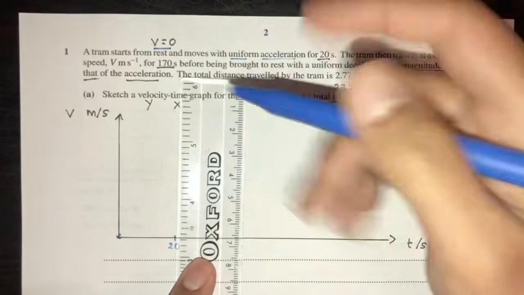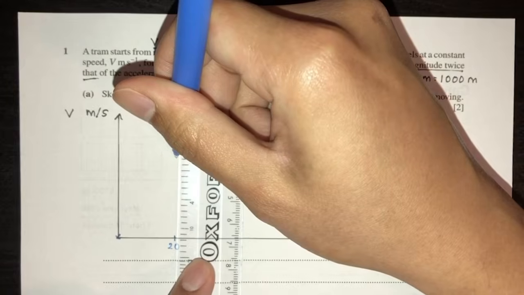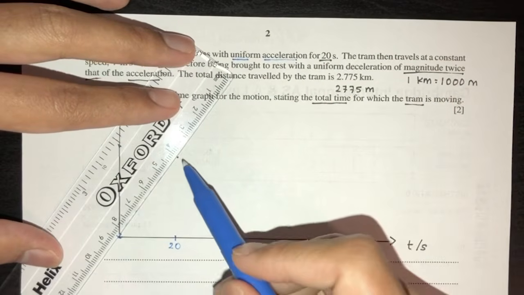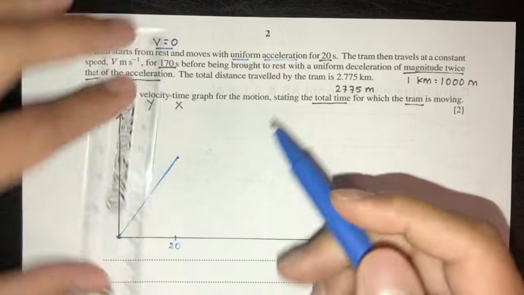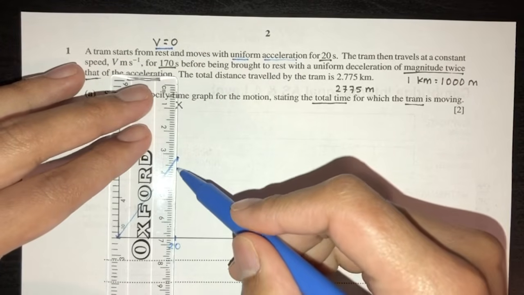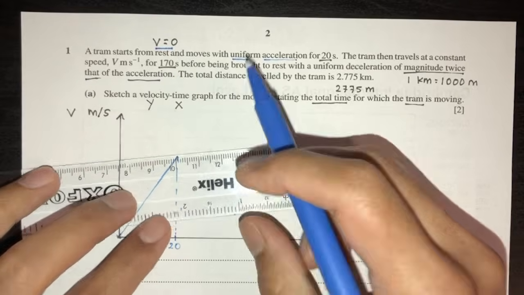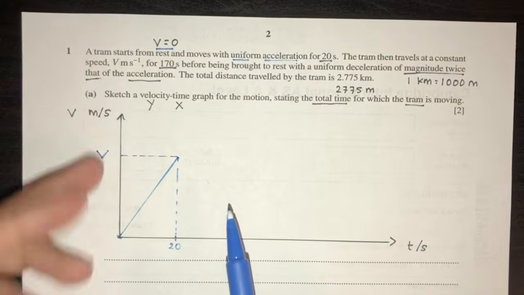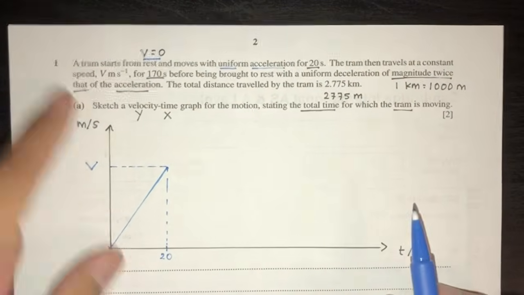Let's say v is about here. We join these two points by a straight line for uniform acceleration. That is your estimation for the value of v. Now the first part is done.